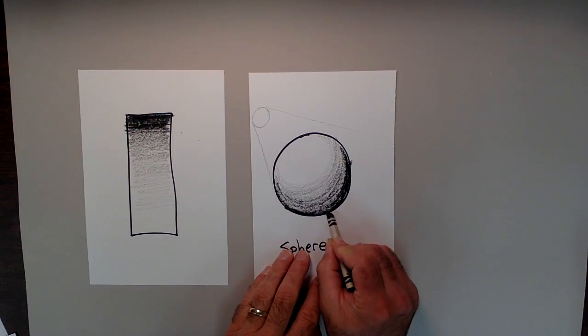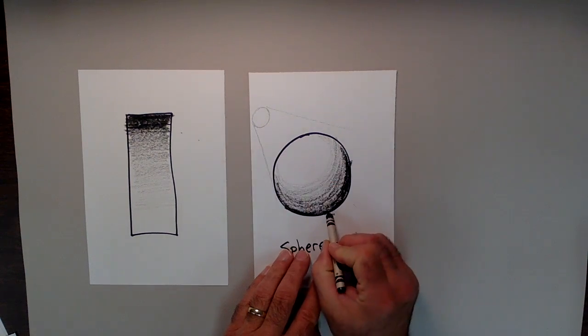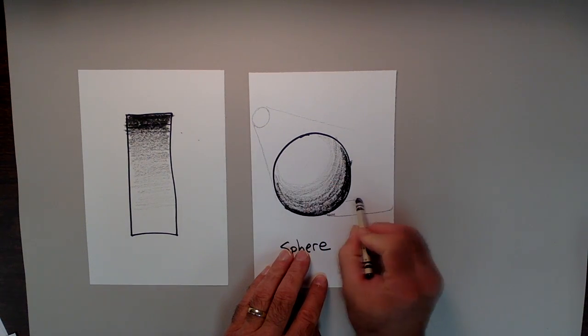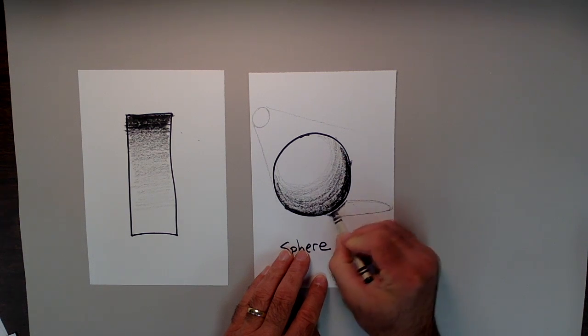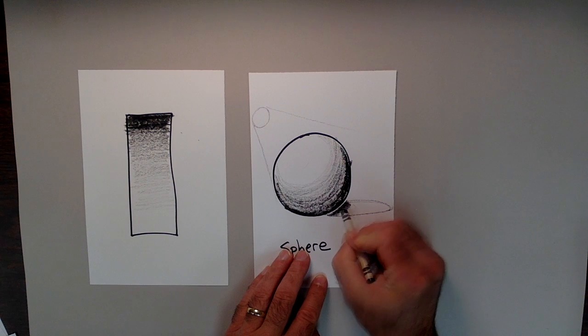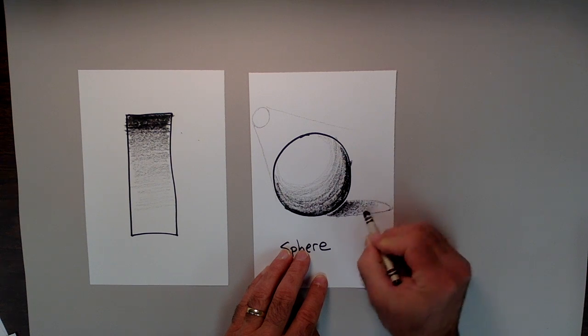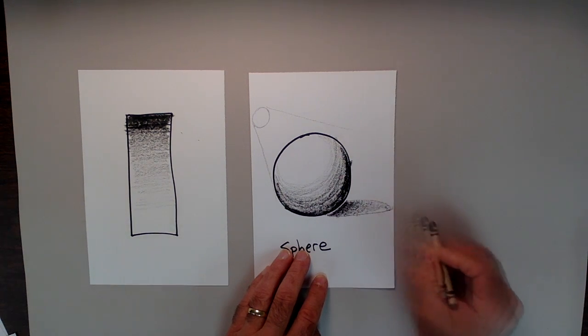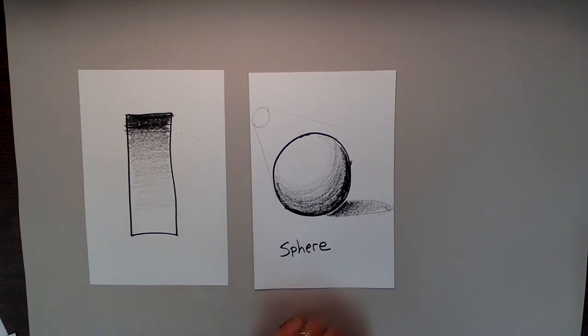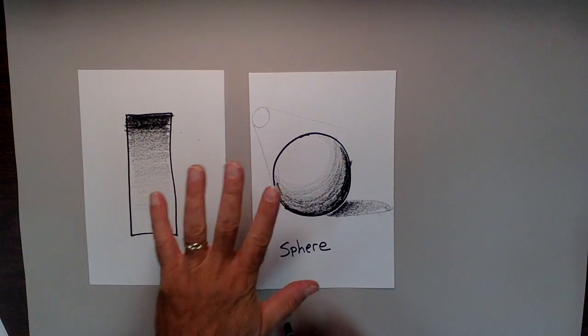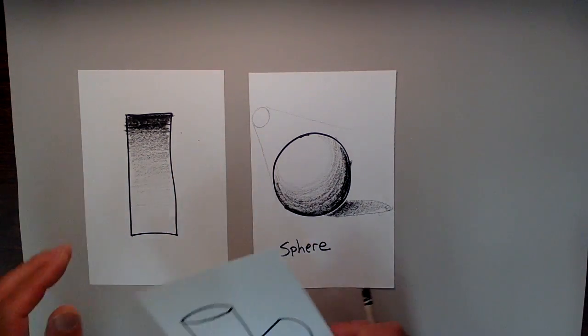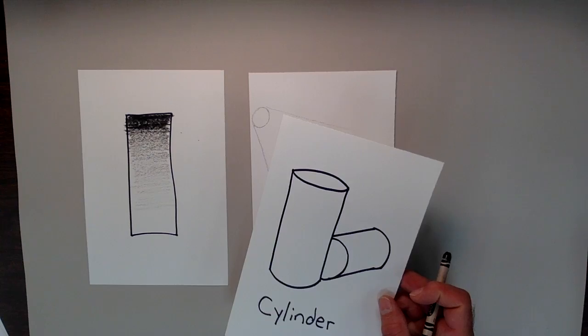Now, on this side, if the light is coming from here, then we might actually see what we call a shadow. And the shadow, I'm going to be really dark up close to the object. And the further the shadow goes, the lighter the shadow may be. So we're trying to create the illusion that this is a three-dimensional object. Now what's really cool is we can use what we learned here on all of the others.